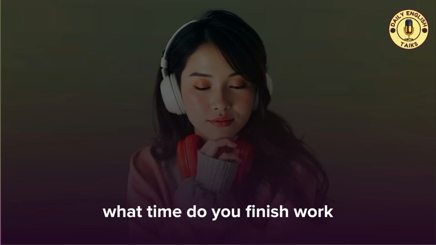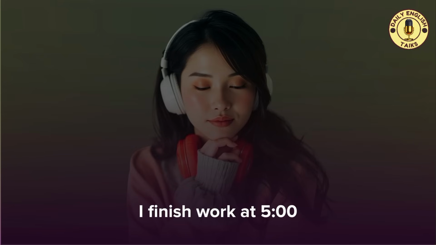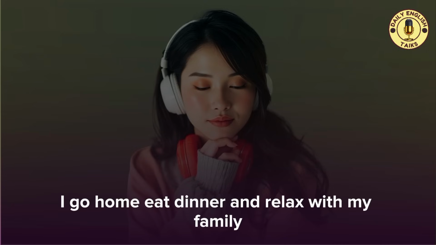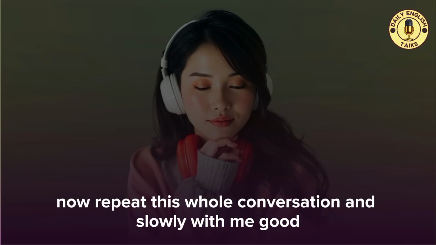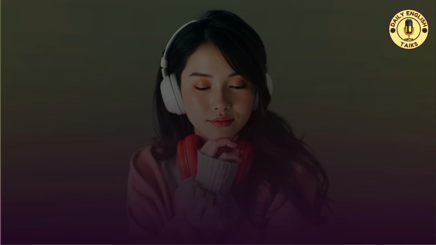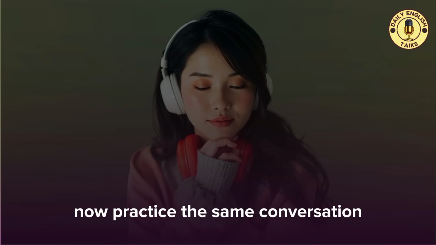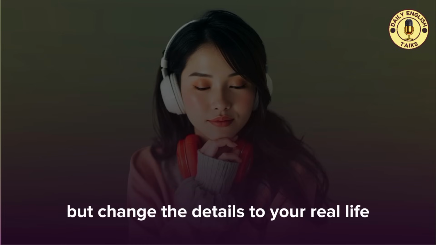What time do you finish work? I finish work at 5 o'clock. What do you do after work? I go home, eat dinner, and relax with my family. What time do you go to bed? I go to bed at 10. Now repeat this whole conversation slowly with me. Good. Now practice the same conversation, but change the details to your real life.